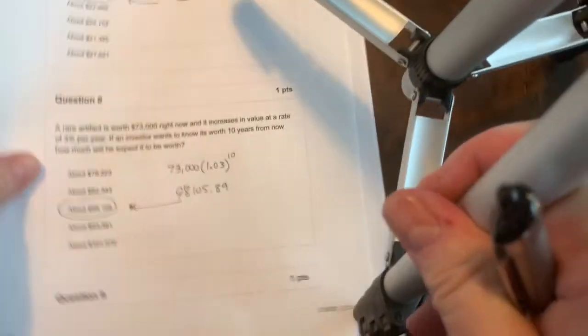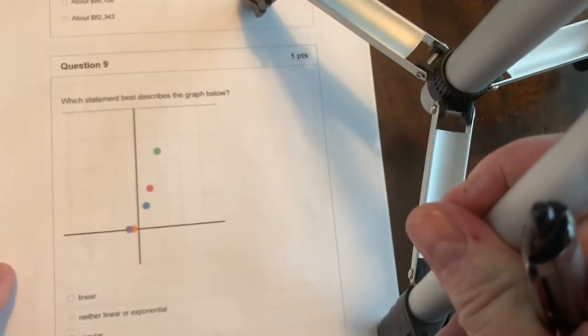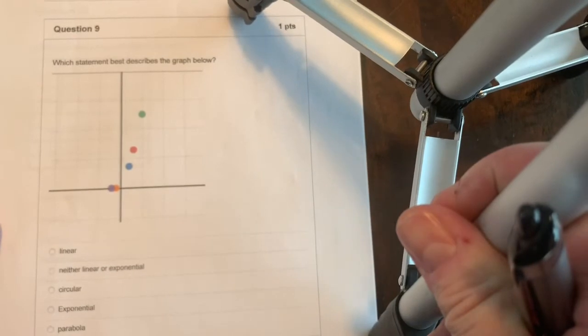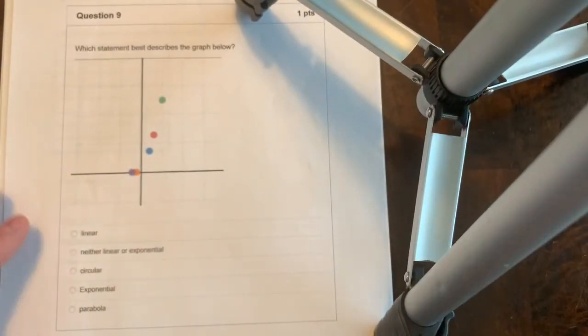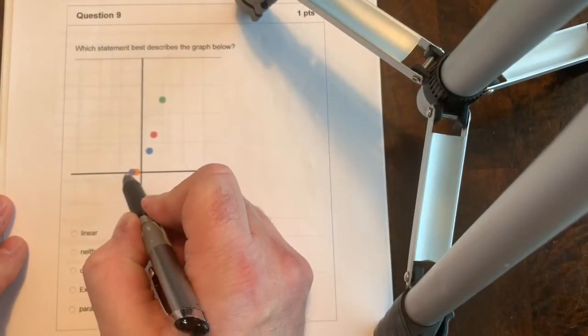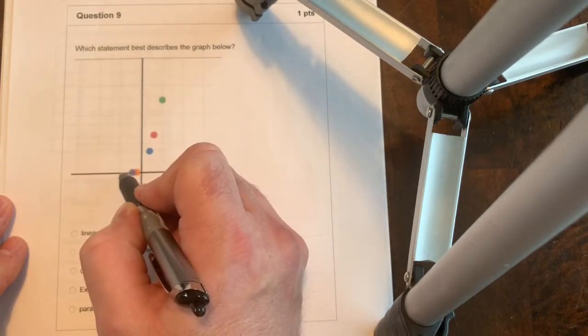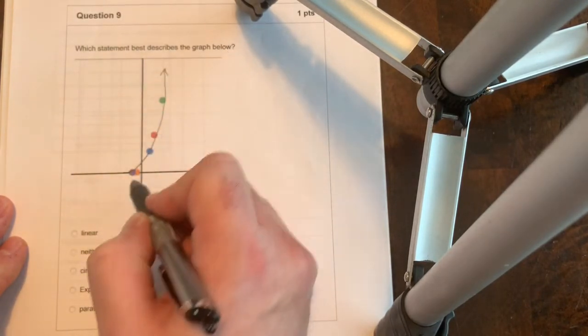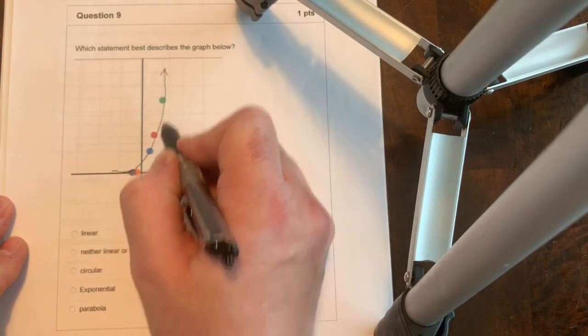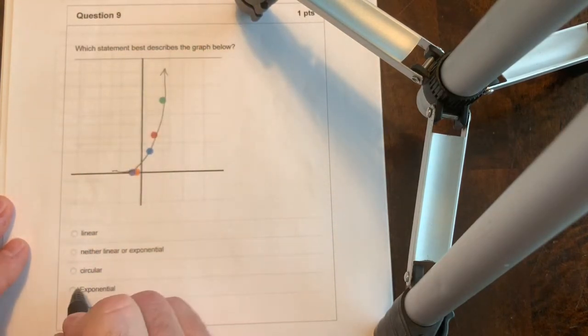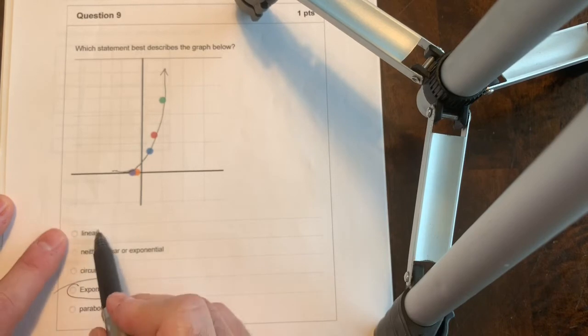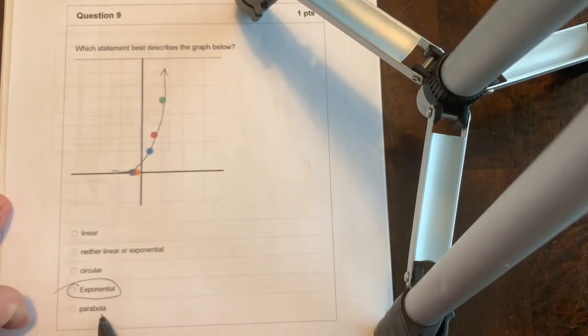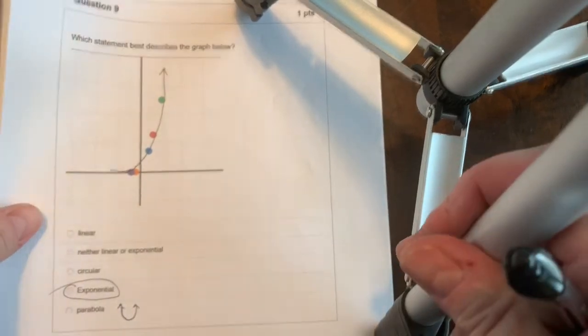Okay, number 9. Number 9 simply has some dots here, and it's asking us to describe the graph. Well, from what I can see from the dots, they're not a straight line. This is that same gets-big-in-a-hurry idea. We start out really small and then we gain quickly. That's an exponential idea. That's as simple as it is. It's not a straight line. It's not a circle. A parabola is a smiley face type thing that does this action. Okay, but that's what we call exponential. That's the very thing we're working on all chapter here.